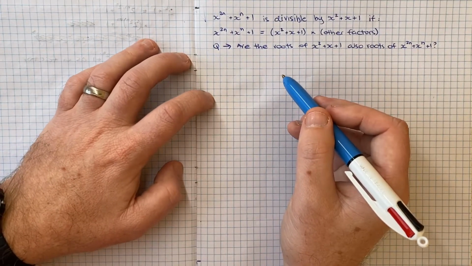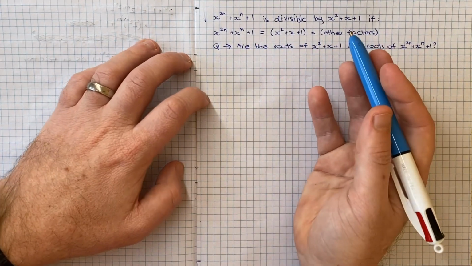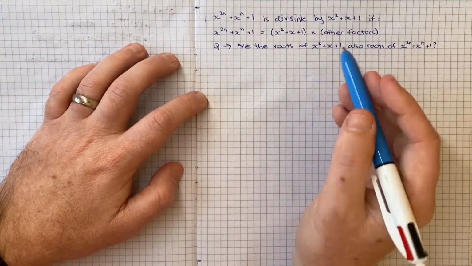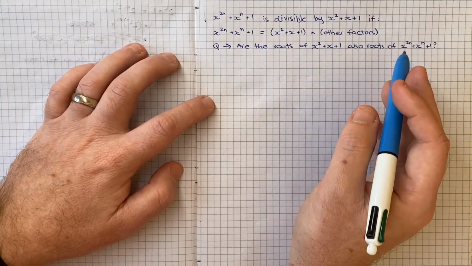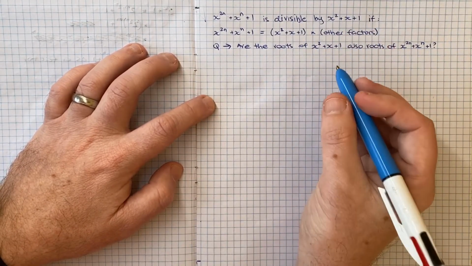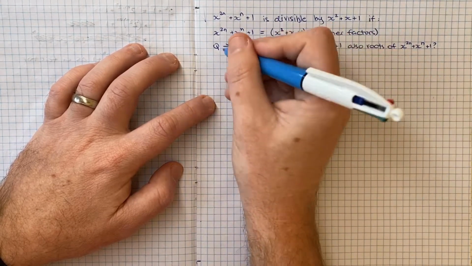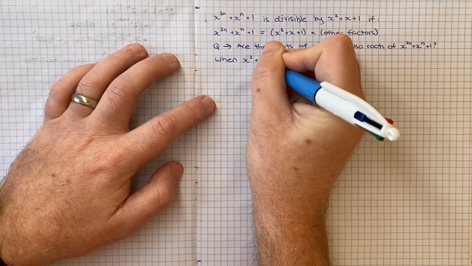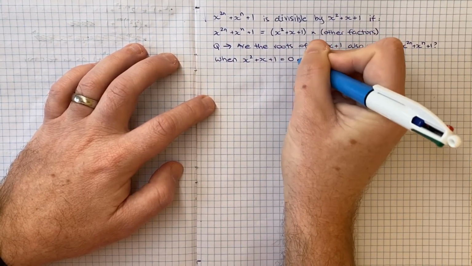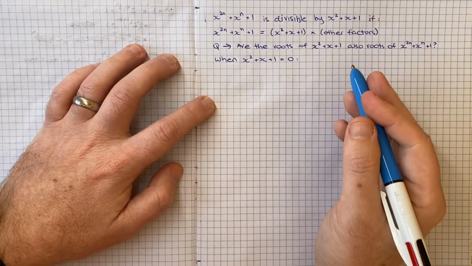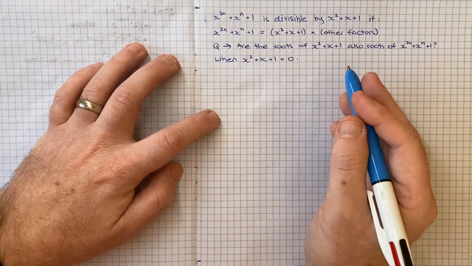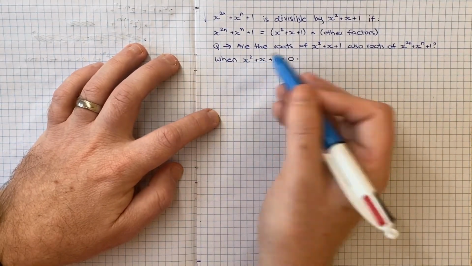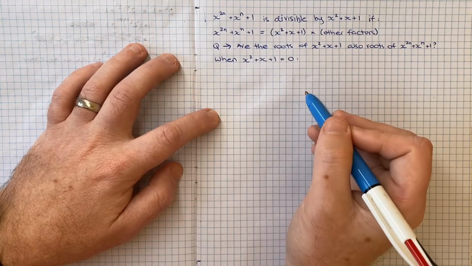That's what will get us to the conclusion that we need to draw. Naturally, the first step is to find the roots of x squared plus x plus 1, and we do that by setting it equal to 0. So when x squared plus x plus 1 is equal to 0, as I mentioned, I'm going to go right back to basics and use the quadratic formula because this is a quadratic, a polynomial of power 2.